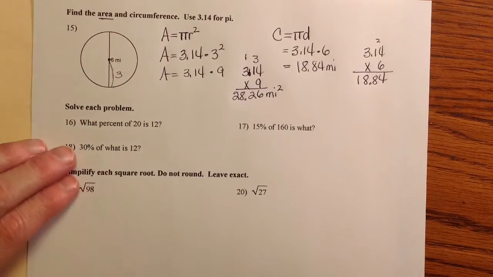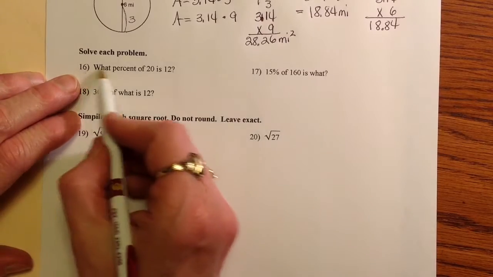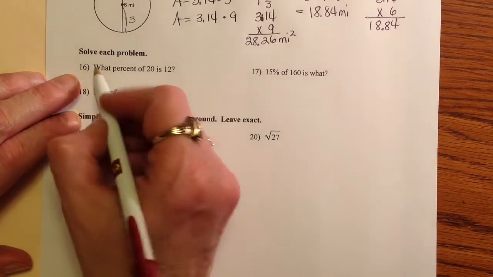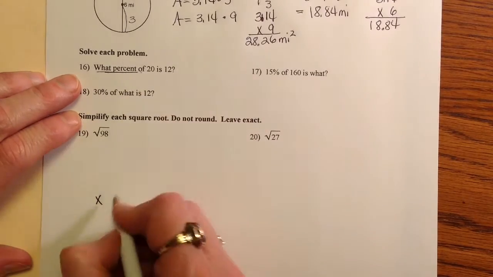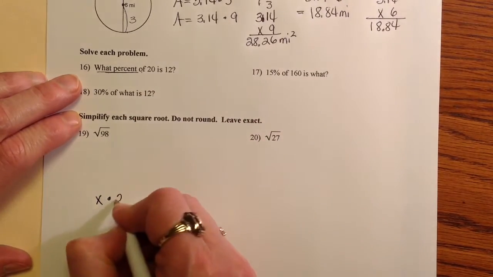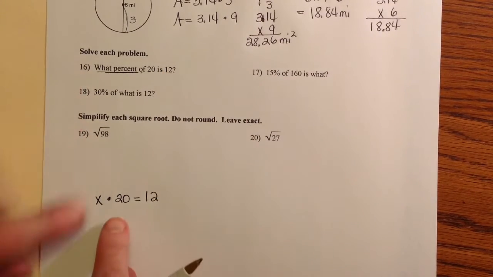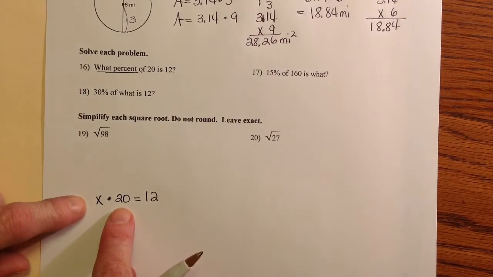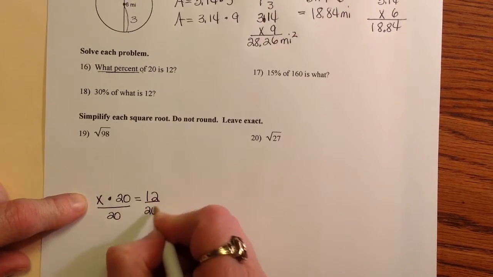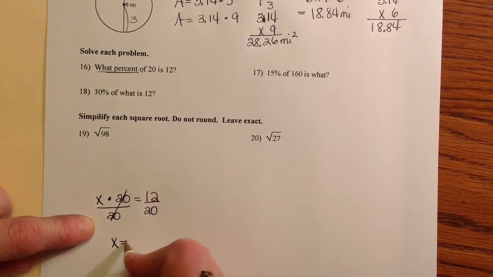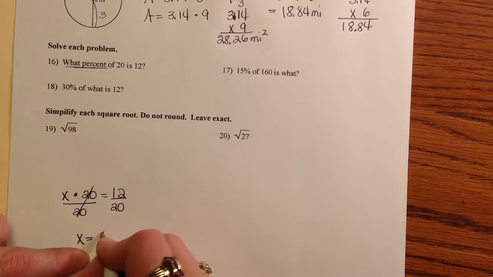Now the percent problems. I'm going to write them as equations, and I'm going to come down here at the bottom and do those. So number 16, if you can still see it: what percent, that's my unknown, so I'm going to let that be my x, of 20 is 12. Well, notice we've got a 20 attached to my x by multiplication, so we need to divide, and then x equals, now remember, we always divide the denominator into the numerator.